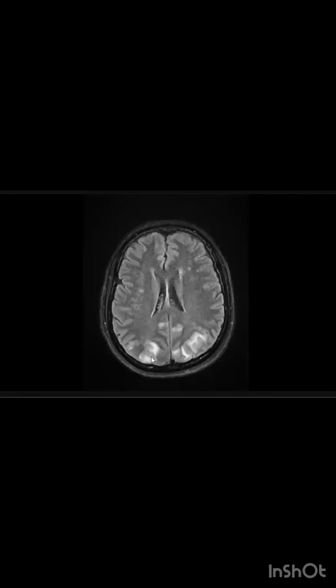How will you manage this case? It is very clear that these are hyperintensities within the finger-like projections, vasogenic sort of edema. So they are in keeping with PRES.